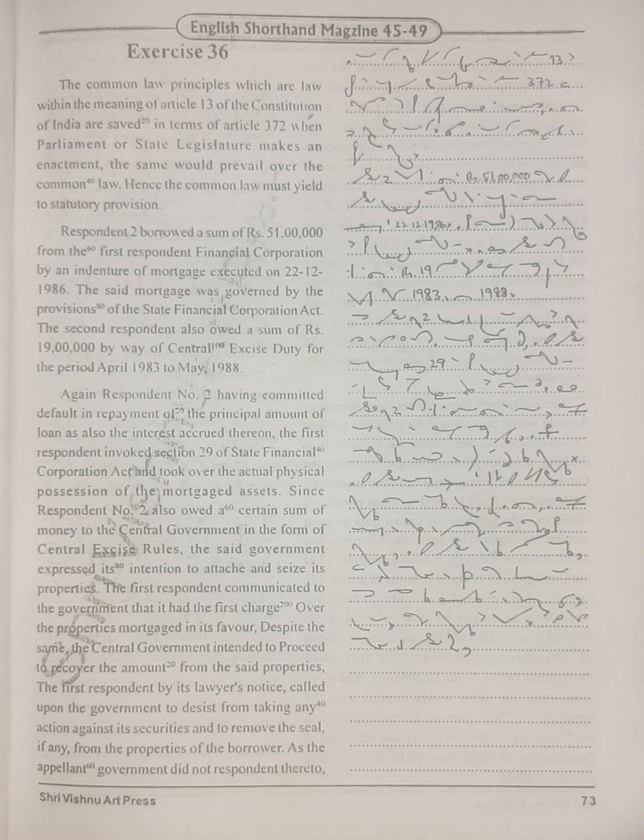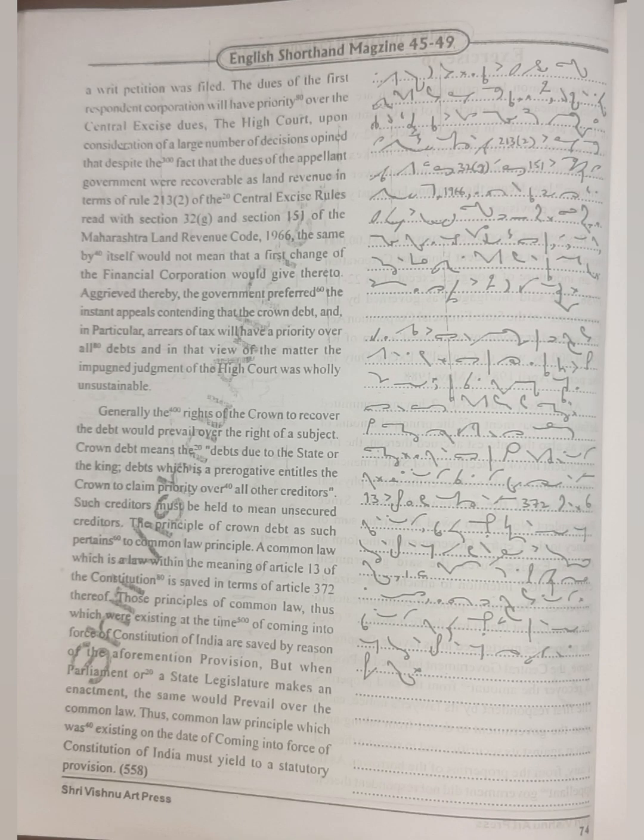The first respondent communicated to the government that it had the first charge over the properties mortgaged in its favor. Despite the same, the central government intended to proceed to recover the amount from the said properties. The first respondent, by its lawyer's notice, called upon the government to desist from taking any action against its securities and to remove the seal, if any, from the properties of the borrower. As the appellant government did not respond thereto, a writ petition was filed.